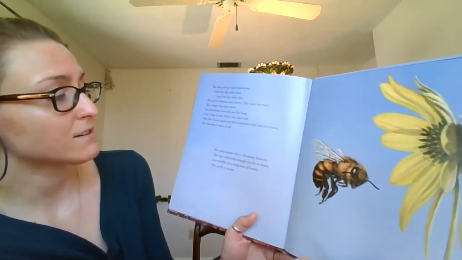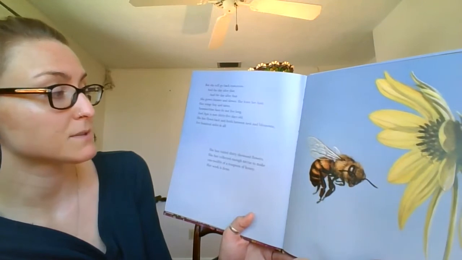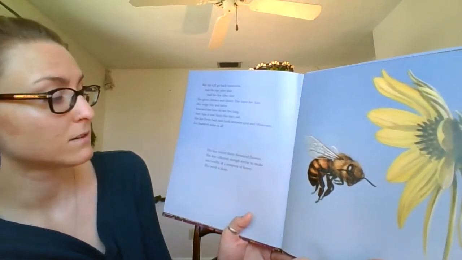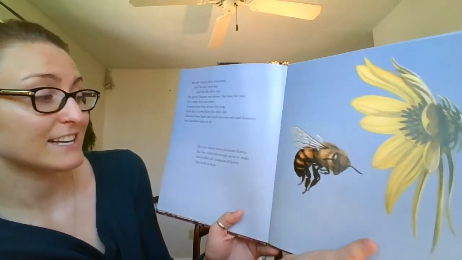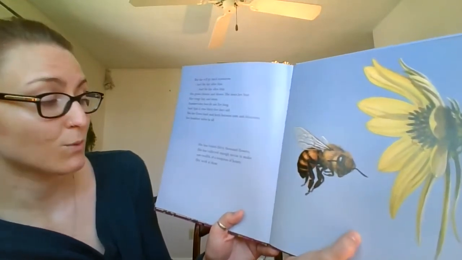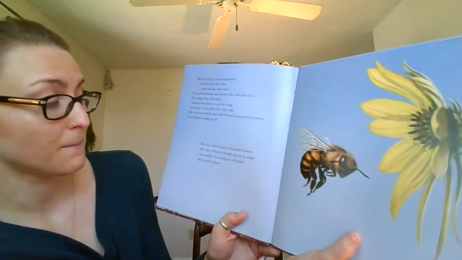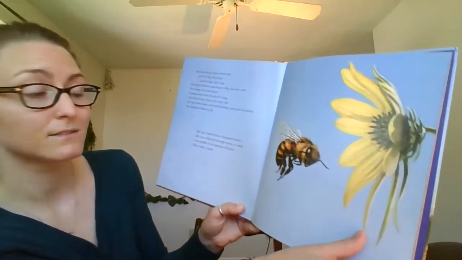She has flown back and forth between nest and blossoms, 500 miles in all. She has visited 30,000 flowers. She has collected enough nectar to make 1/12 of a teaspoon of honey. Her work is done.